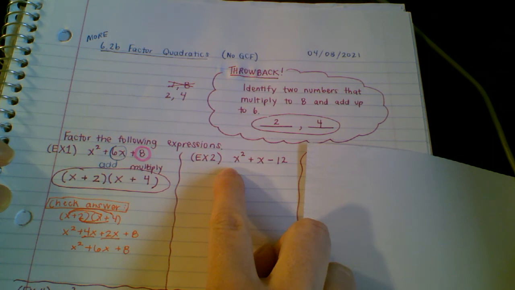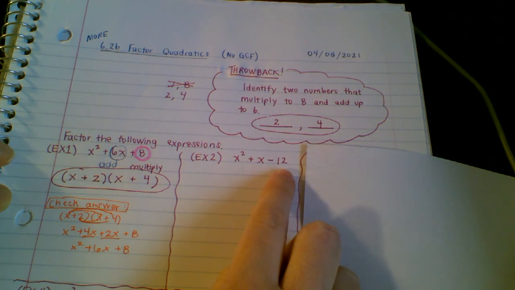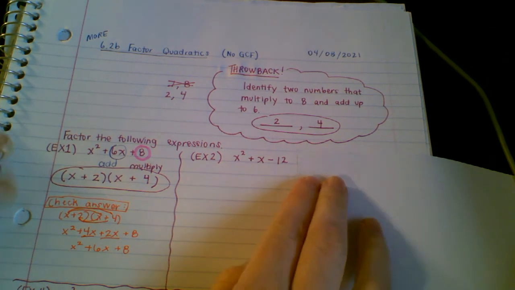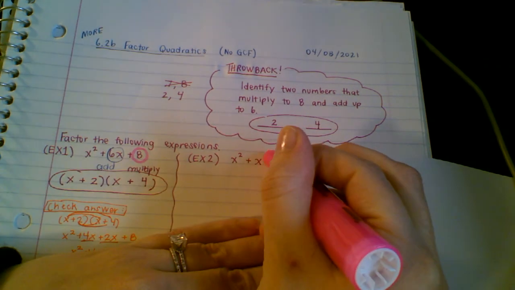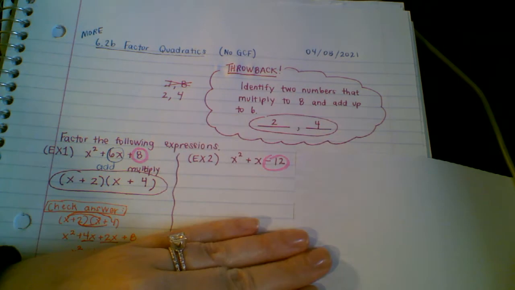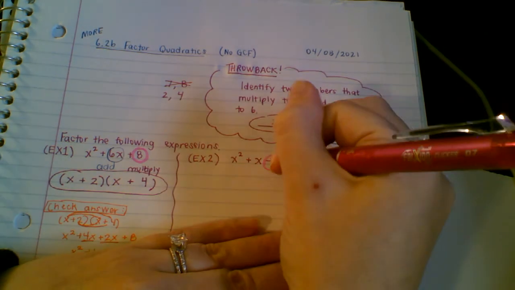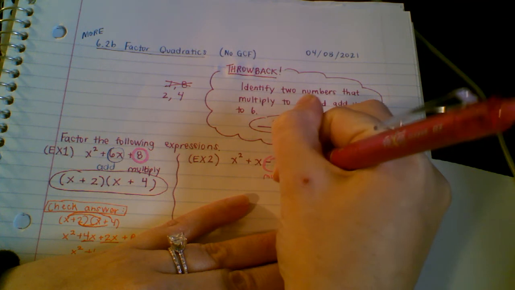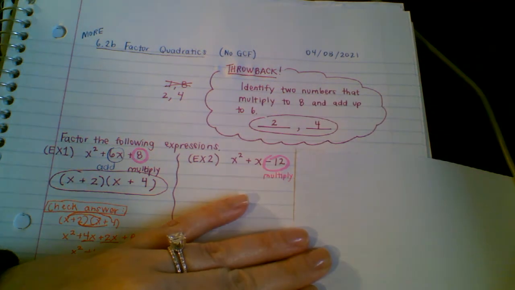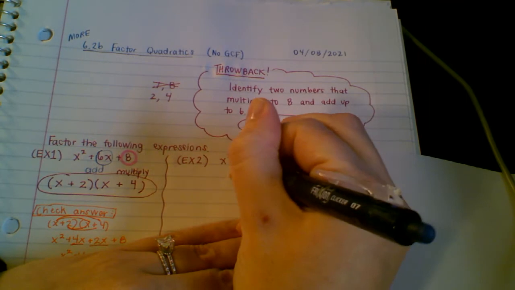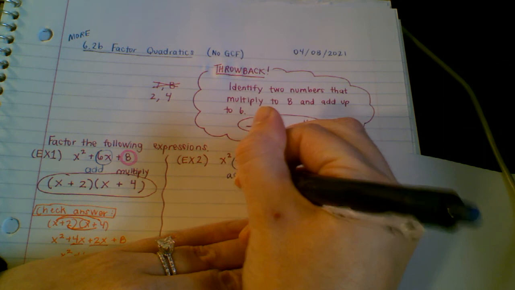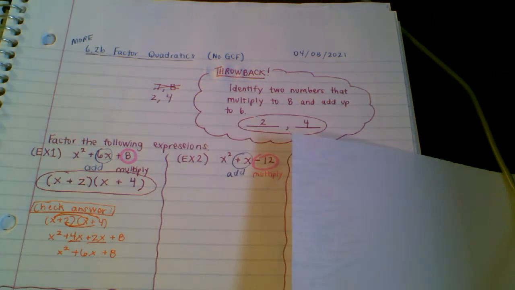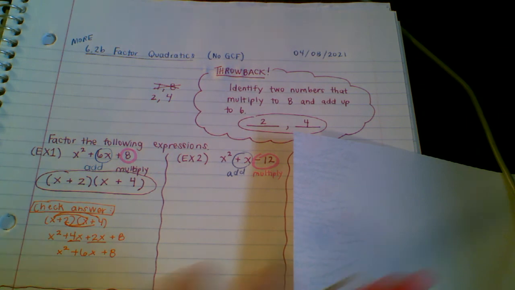Write it down. X squared plus x minus 12. We follow the same pattern. We need to figure out what two numbers multiply, but instead of 8, we have negative 12 here. So we have to multiply to negative 12, and add up to 1, right? If there's no number in front of the x, that would be a 1. So two numbers that multiply to negative 12 and add up to 1.